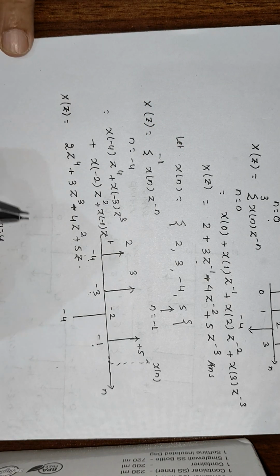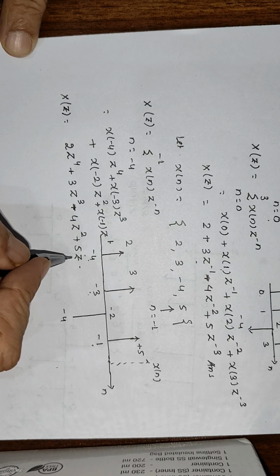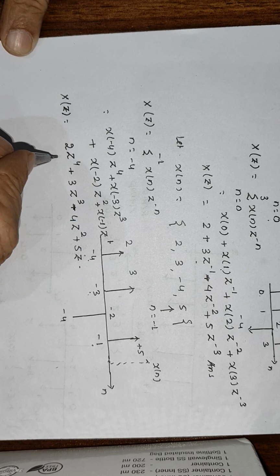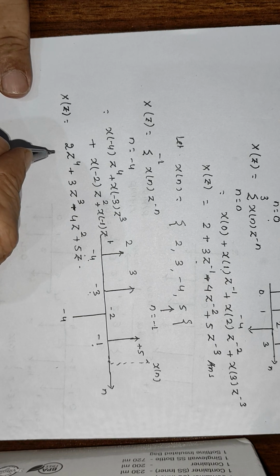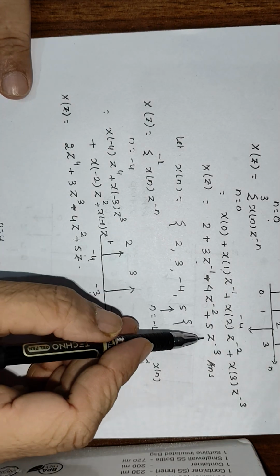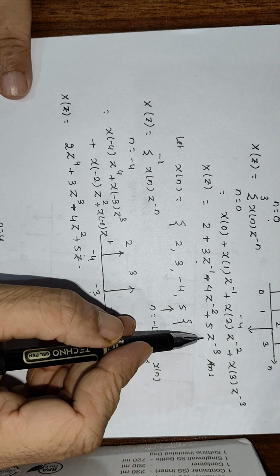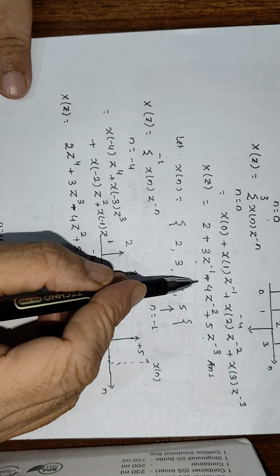If you see this, the power of Z is a positive value. So in any result, if I am getting the Z power as a positive value, I have to identify such a sequence as an anti-causal sequence, and if the power series has negative values, then I can say this is the Z transform of a causal sequence.